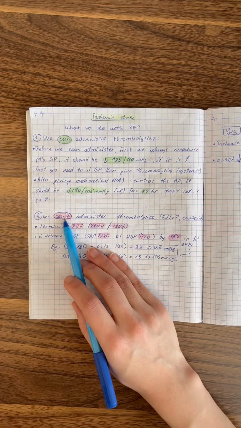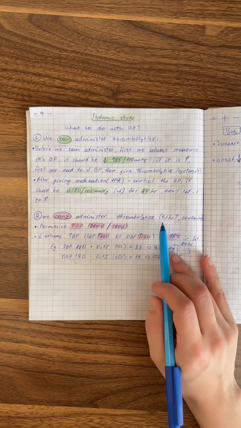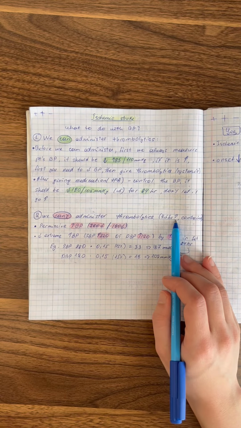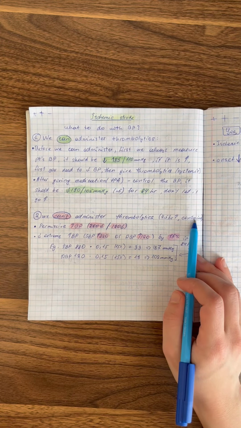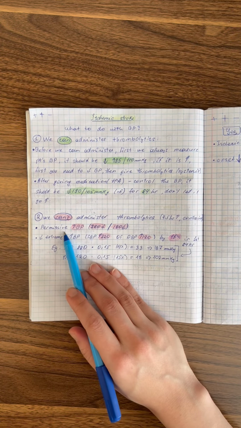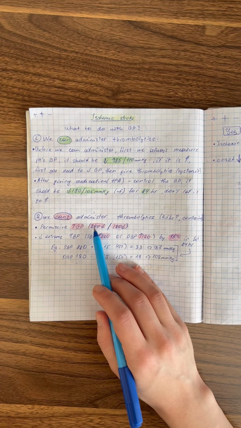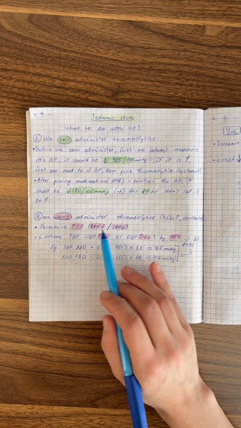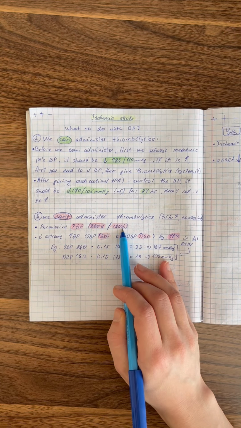Now, what should we do if we cannot administer thrombolytics? This occurs when the patient presents more than 4.5 hours after symptom onset or when there are contraindications to thrombolysis. In such cases, we allow permissive hypertension. This means we permit systolic blood pressure to be less than 220 millimeters of mercury and diastolic blood pressure to be less than 120 millimeters of mercury.